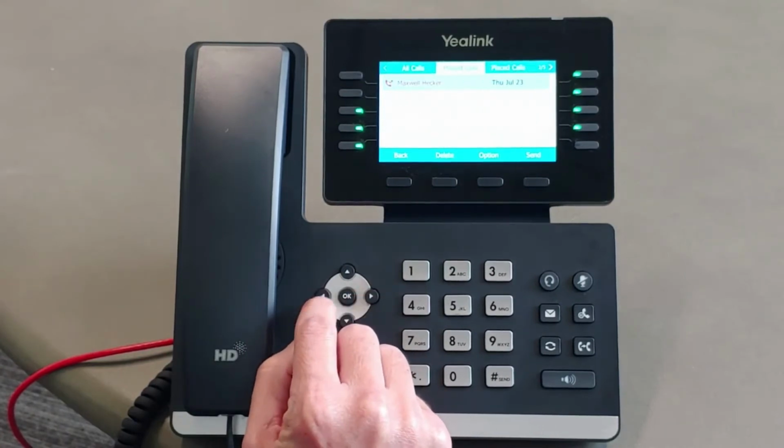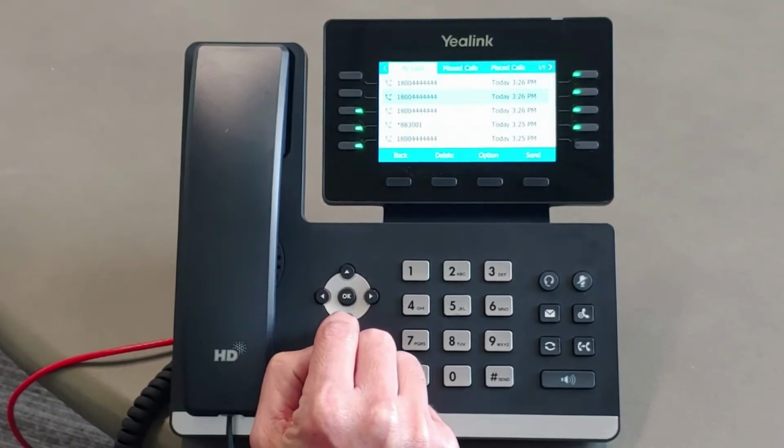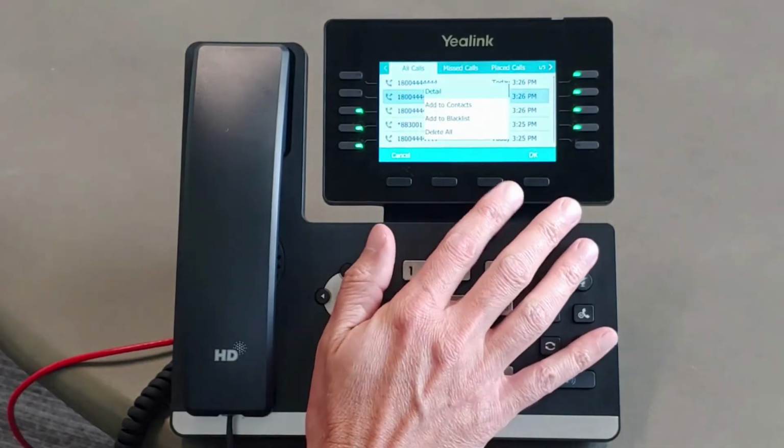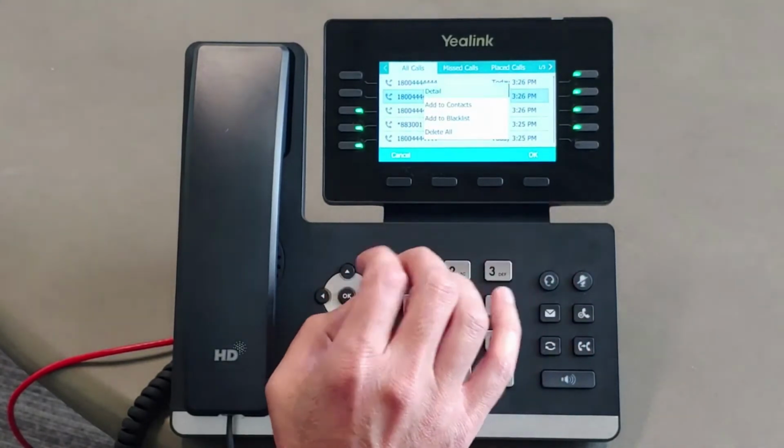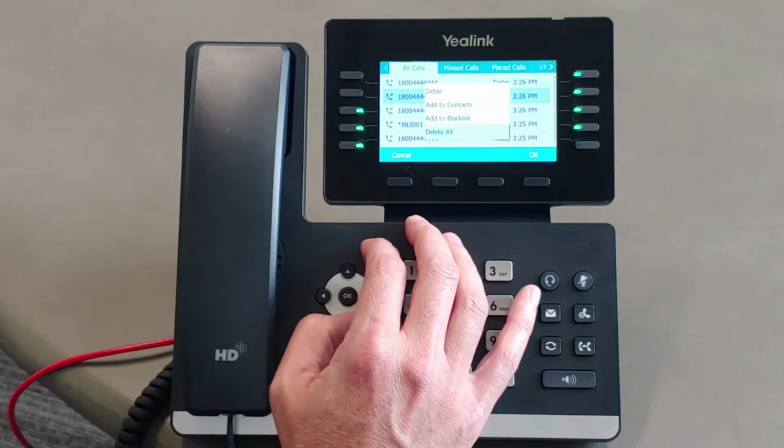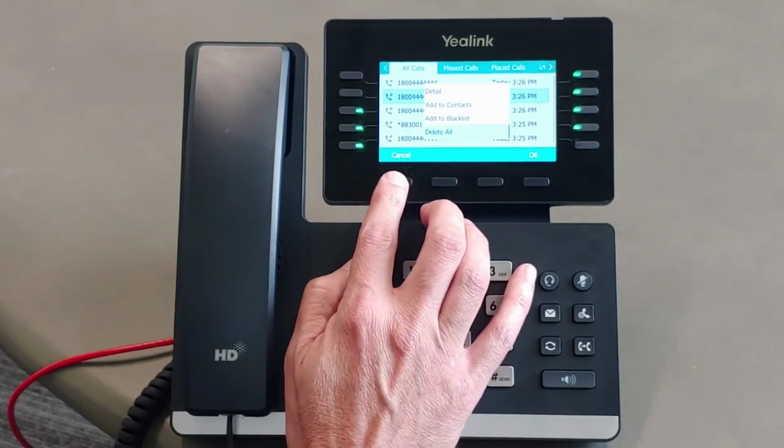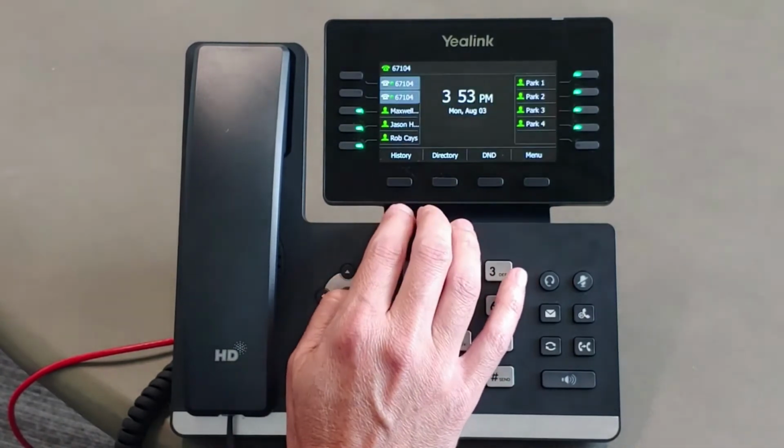The option button inside this menu will allow you to add the highlighted contact to your address book, block the person, or delete the entire list. It's not necessary to clear the list. The phone will delete the oldest event when the list becomes full.